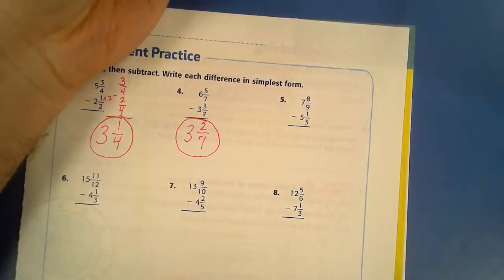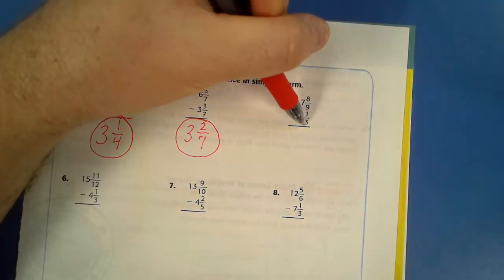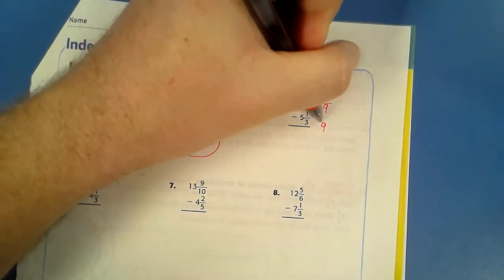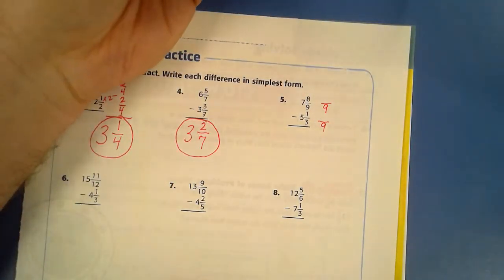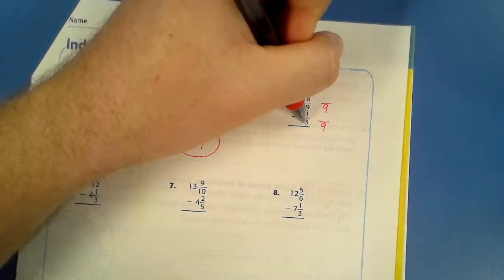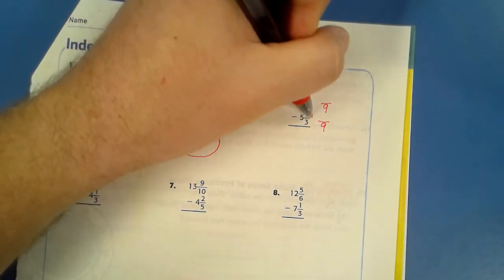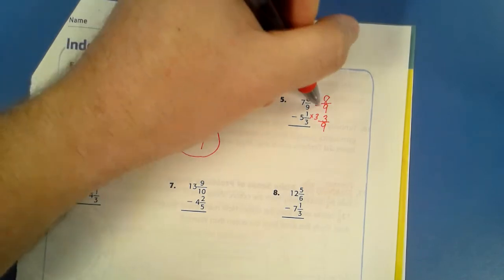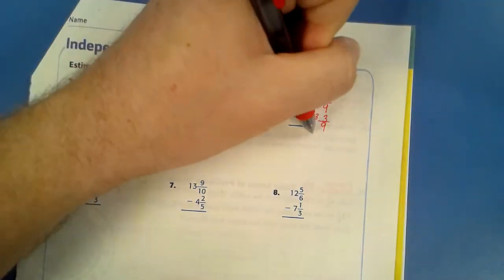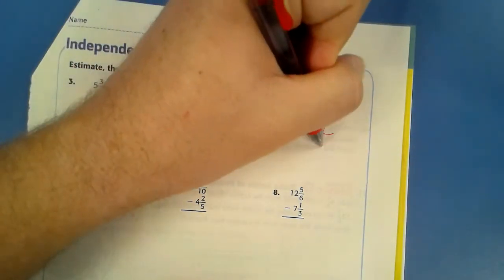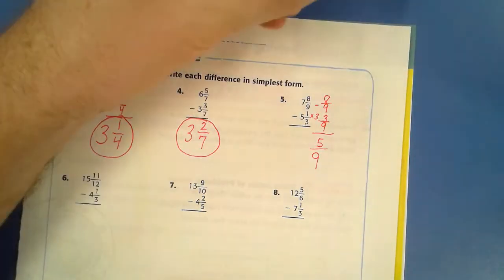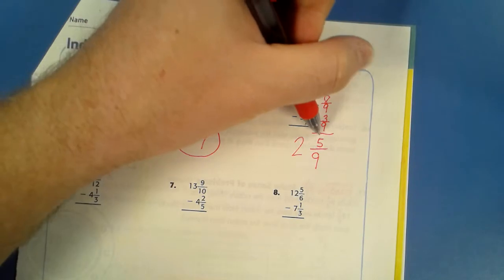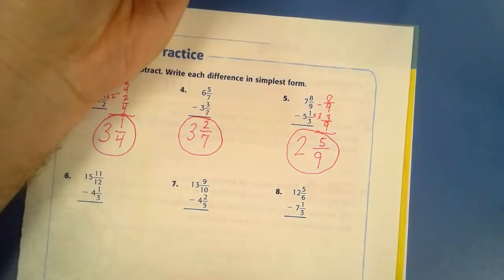Next one, are the denominators the same? No. So we're going to make them the same. 3 goes into 9, so I'm going to use 9. I like it when they make them easy like that. What do you multiply 3 by to get 9? 3. So we're going to multiply this top one by 3, which gives us 3. So we have 8 ninths minus 3 ninths. So 8 minus 3 is 5, and then the denominator is 9. 7 minus 2, or 5, is 2. I'll give you the answer there and try to do the problem.